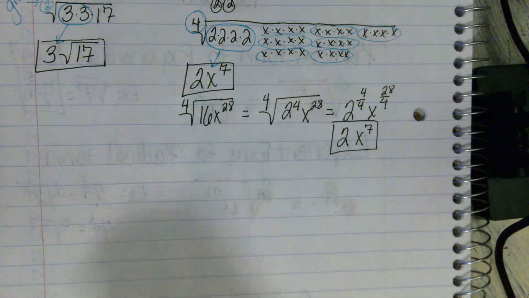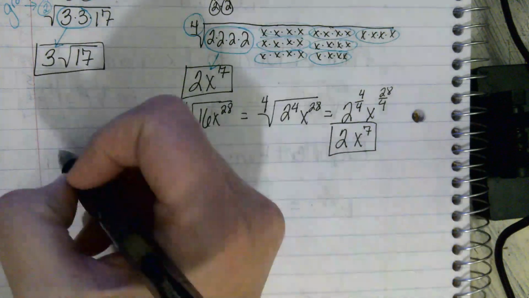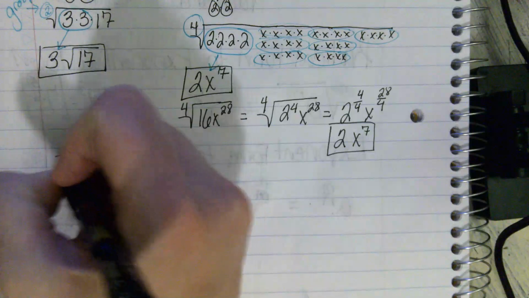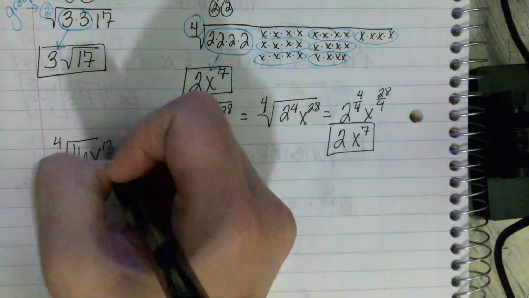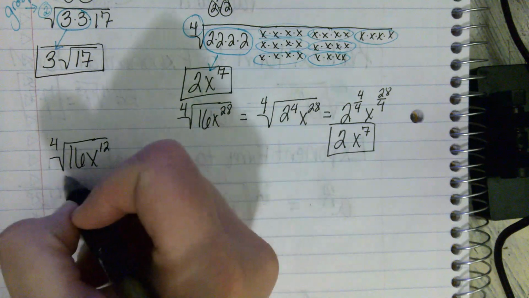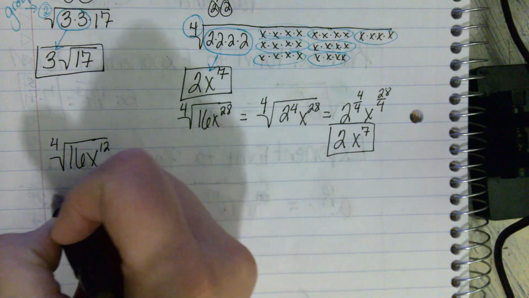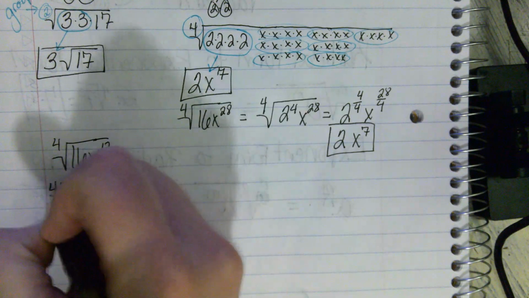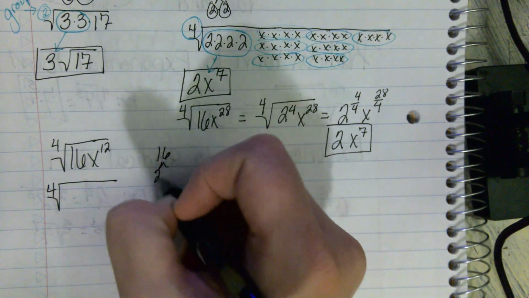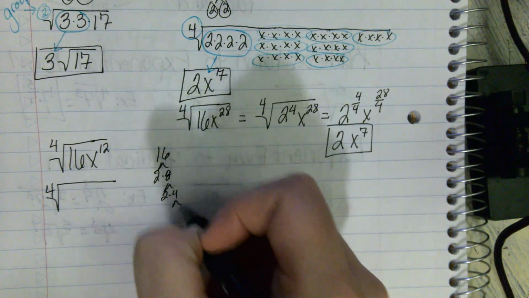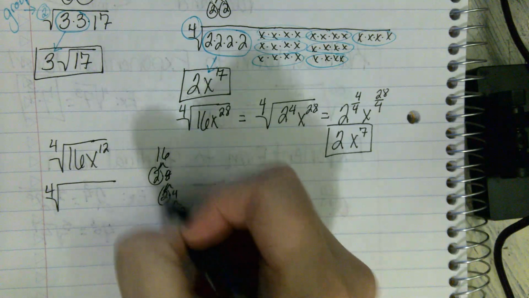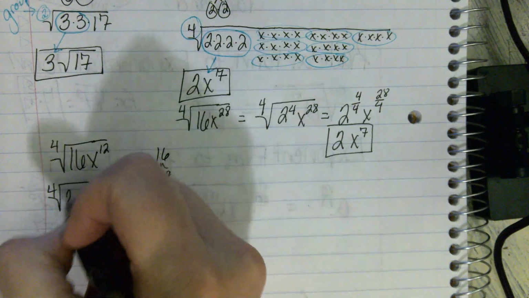Okay, so let's try this one. Let's say the 4th root of 16x to the 12th power. Again, you can use your factor pairs and factor this apart. It'd be 2 times 8, 2 times 4, 2 times 2, circling all our primes using that prime factorization.